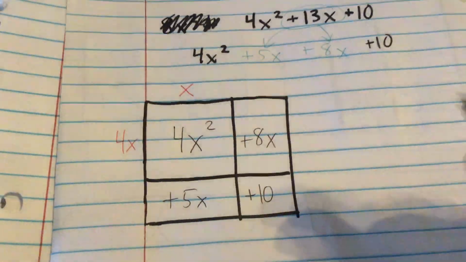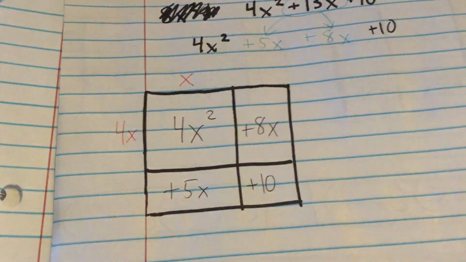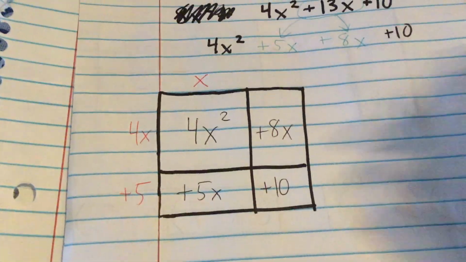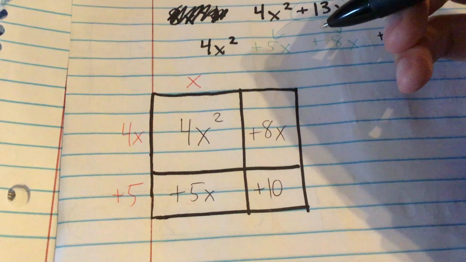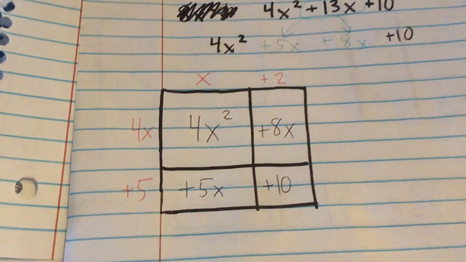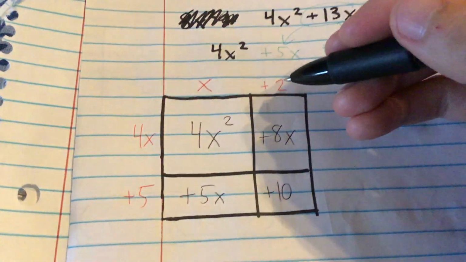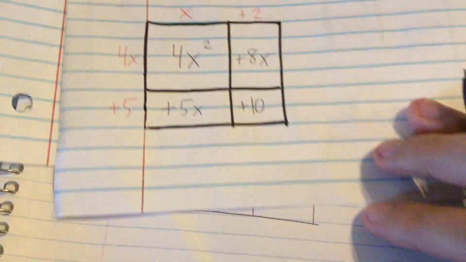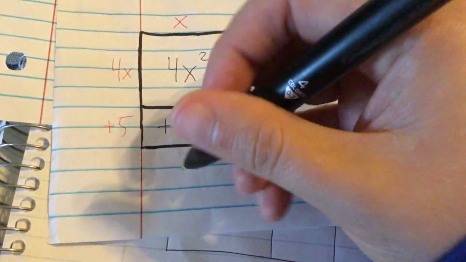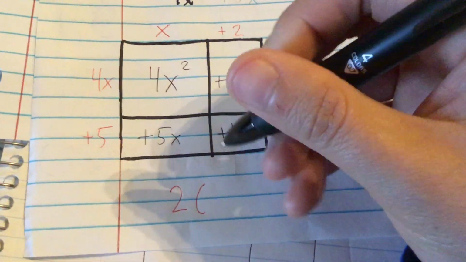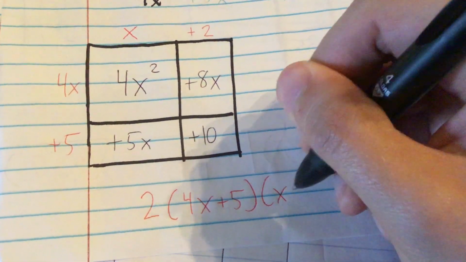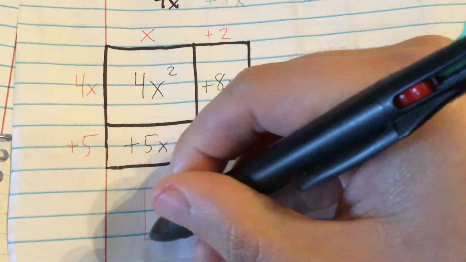X times what is 4x squared? 4x. X times what is positive 5x? Positive 5. 4x times what is positive 8x? Positive 2. And check my work, 5 times 2 is 10. Yep. So remember, I factored out a 2 in advance, so I'm going to put that at the bottom. 2 times the quantity of 4x plus 5 times the quantity of x plus 2. And that's exactly what I want.